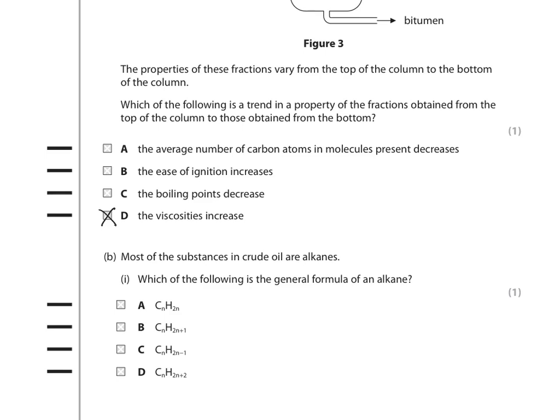Part B, most of the substances in crude oil are alkanes. Which of the following is the general formula of an alkane? Well, in an alkane you have carbons, and then for every carbon you have 2 hydrogens. So there's my 2 hydrogens for every carbon, and you've also got an extra 2 because you've got 1 at the start and you've got 1 at the end.